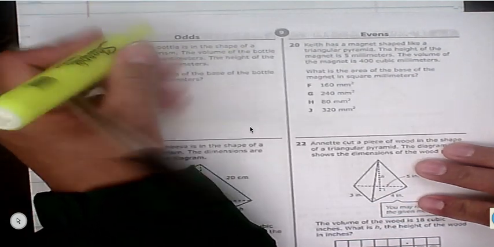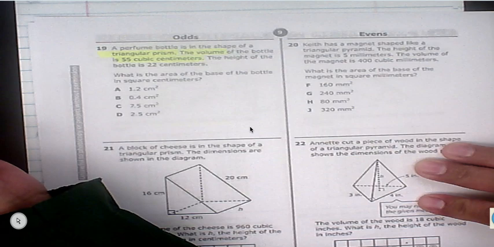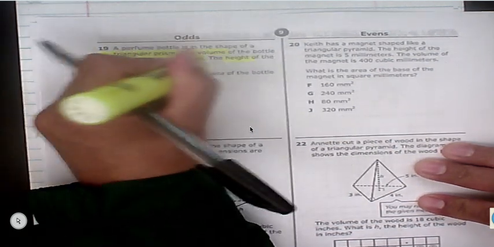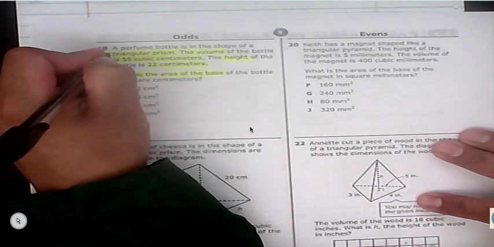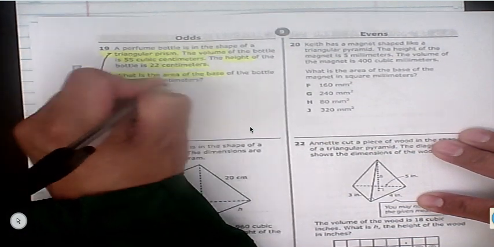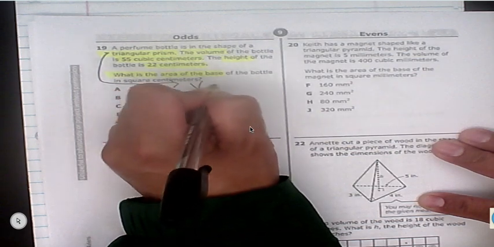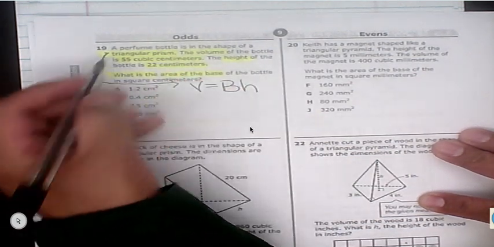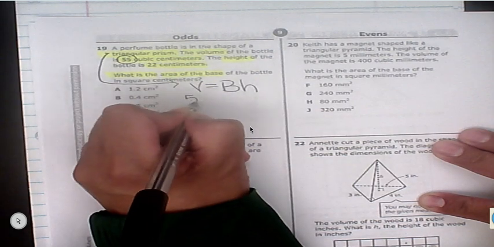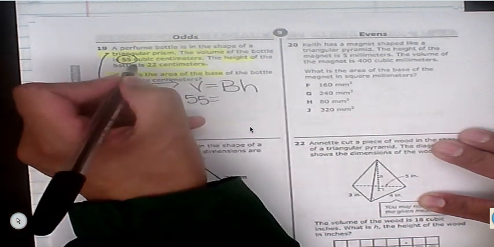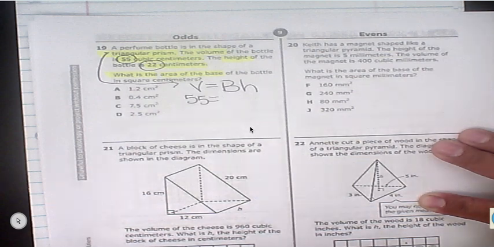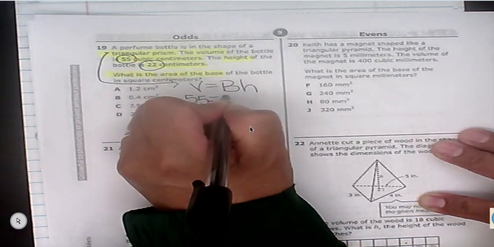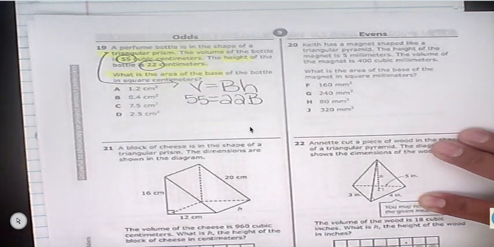Number 19. A perfume bottle is in the shape of a triangular prism. The volume is 55 cubic centimeters. The height is 22. What is the area of the base? So since I know it's a triangular prism, I'm going to use volume equals big B H. They gave us the volume of 55, so I'm going to plug it in for the V. They also gave us the height of the prism, so we're going to go ahead and plug in 22, and we're looking for big B, the area of the base.